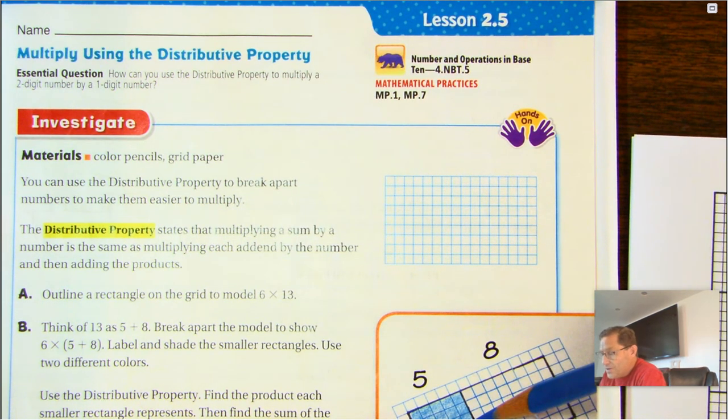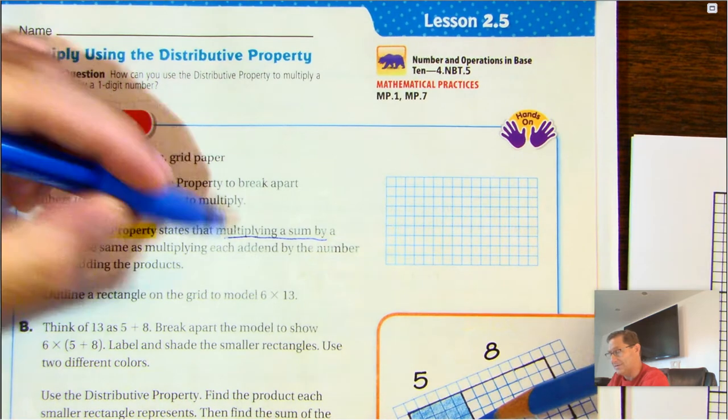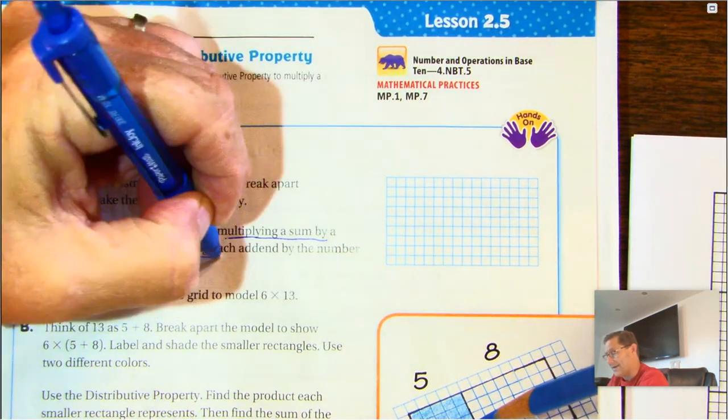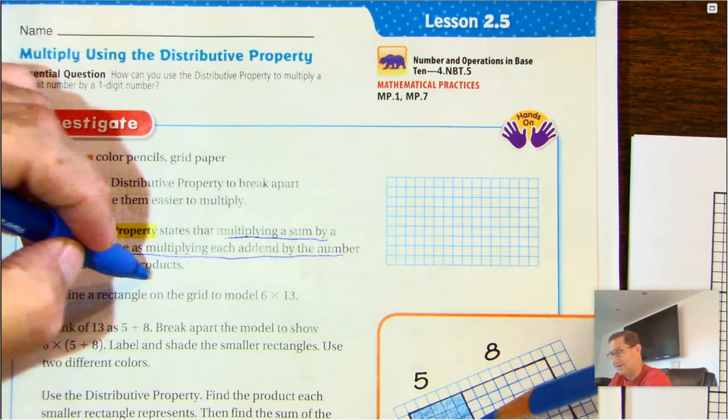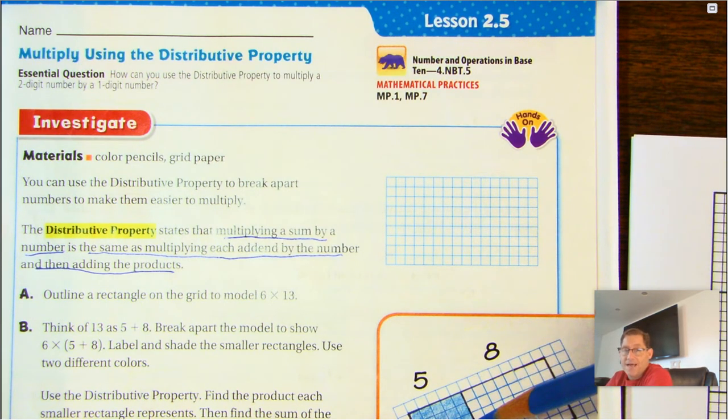Okay, so you can use the distributive property to break apart numbers to make them easier to multiply. The distributive property states that multiplying a sum by a number is the same as multiplying each addend by the number and then adding the products.